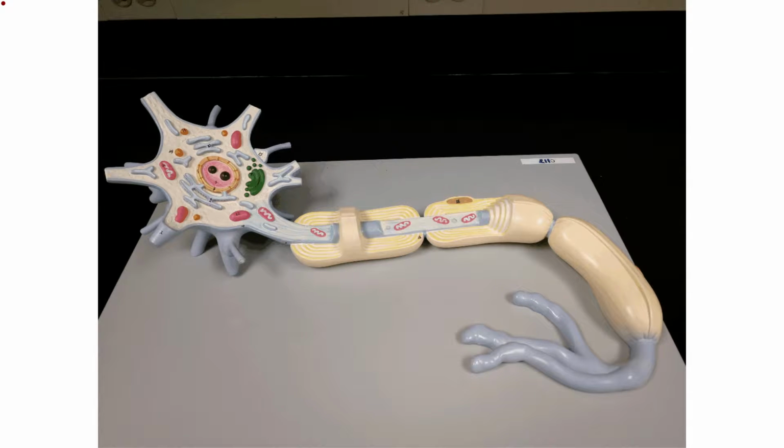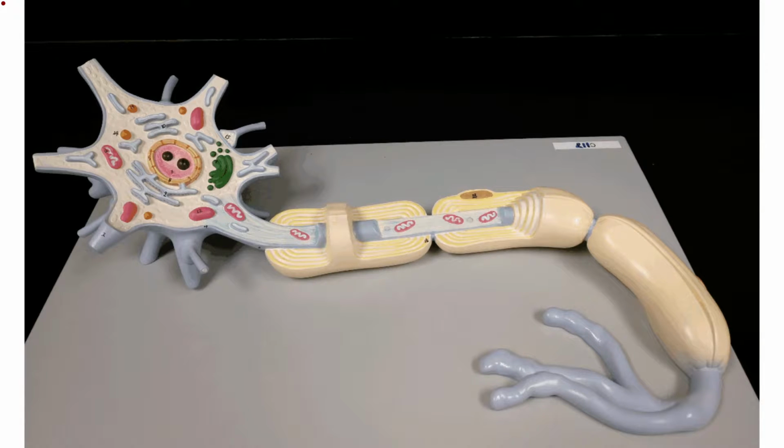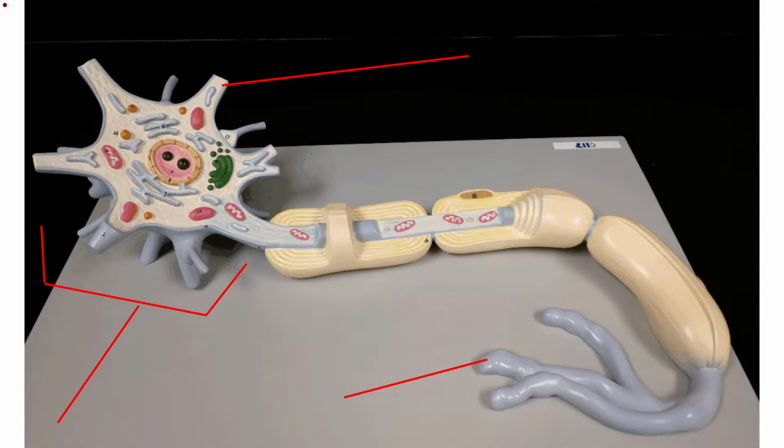Okay, so this is a neuron, and I'm going to zoom in just a little bit, and I'm going to put some lines here and see what you can identify. We talked about this when we talked about tissue.